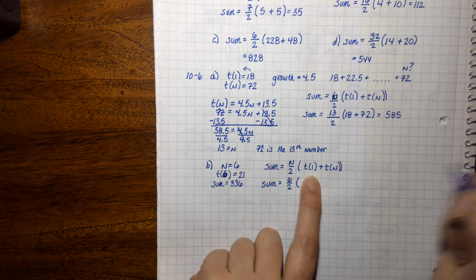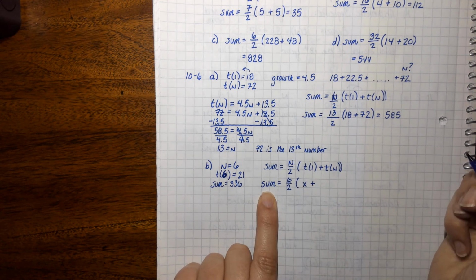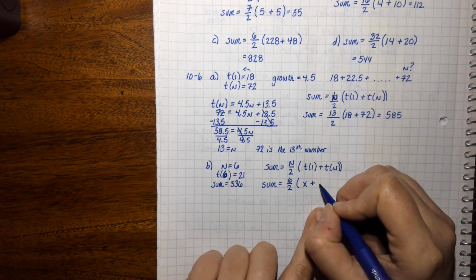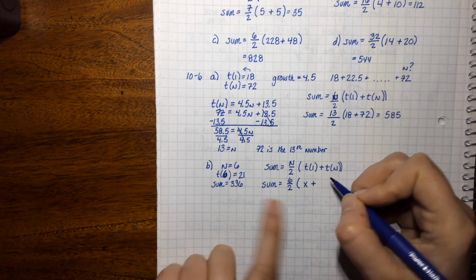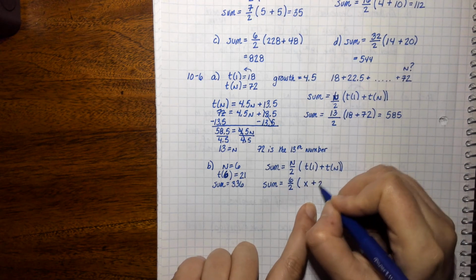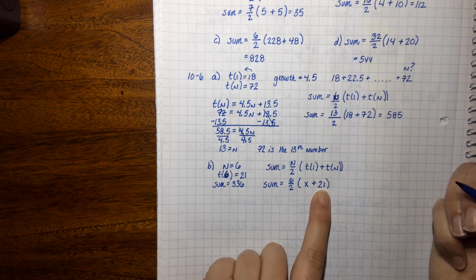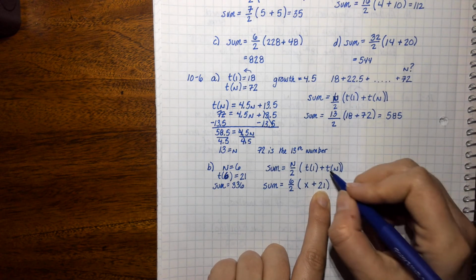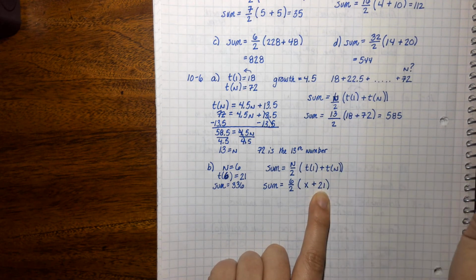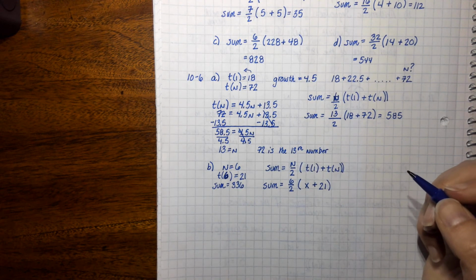That's the one thing I don't have in this case. T of n, which is 6. Notice this is 6, so this becomes t of 6, is 21. It also told us it was the last and smallest term, so the last term always goes there. T of 6, because that is 6. Okay, and then the sum was 336.